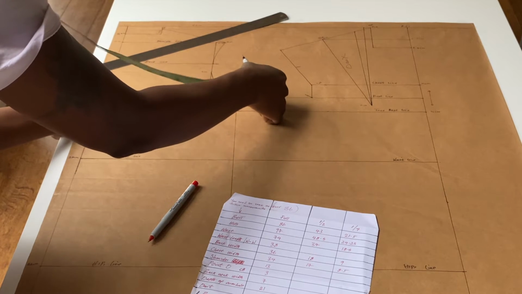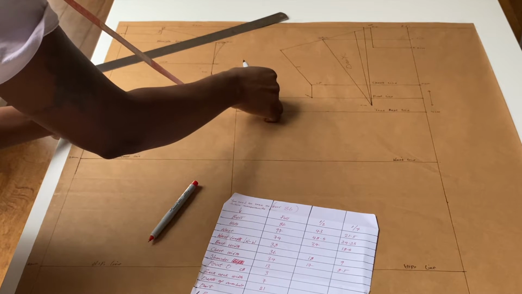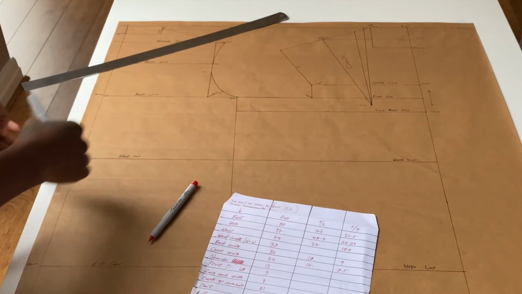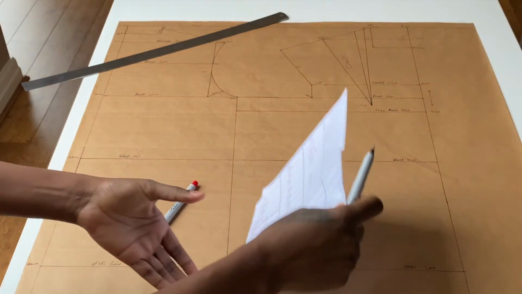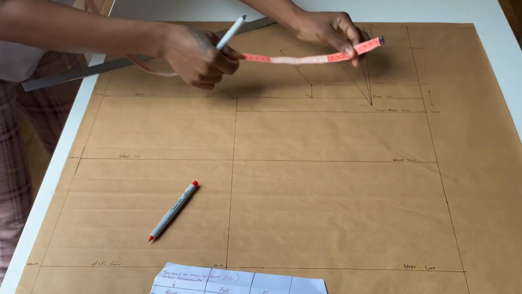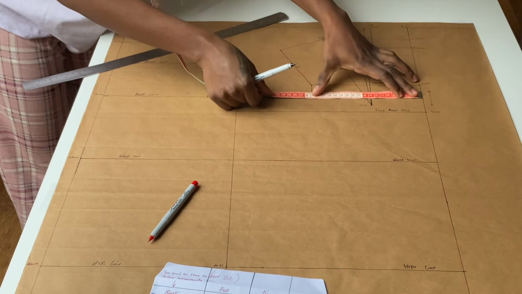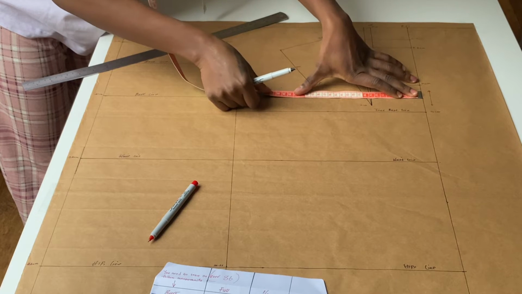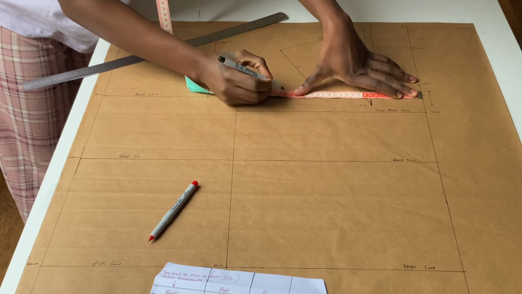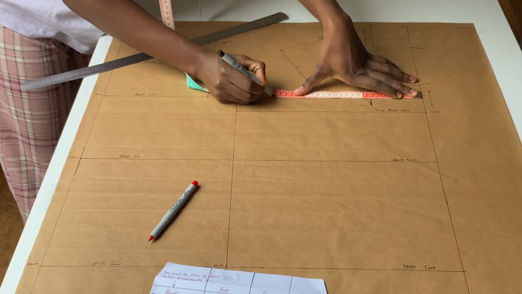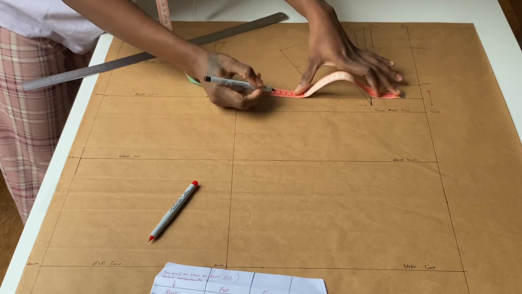So whatever you have on that line, you subtract it from the half of your bust measurement plus the 5 cm, and whatever you have left, that becomes your front UP. So from the center front line, I'll measure in my front UP. For me it is 25 cm.